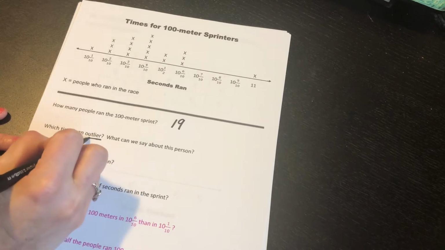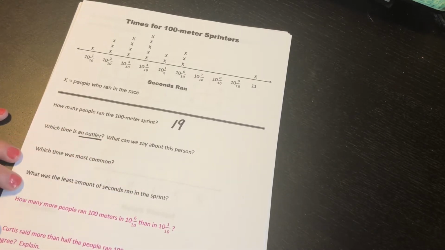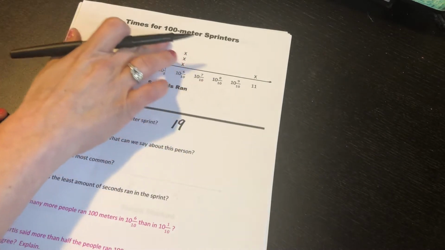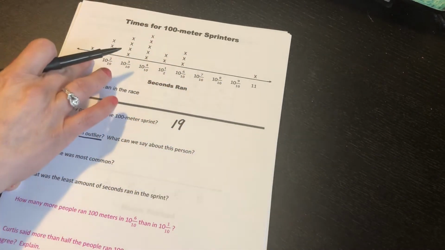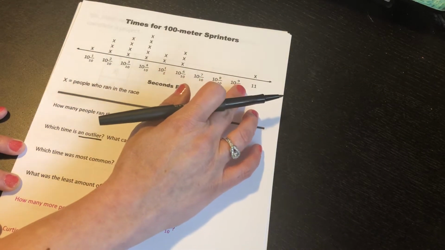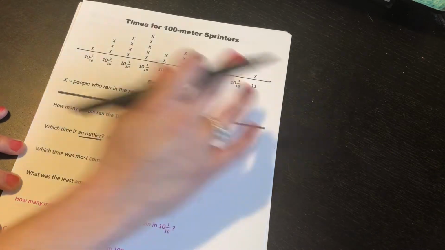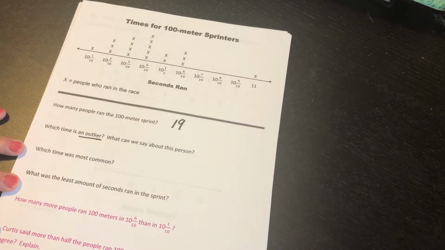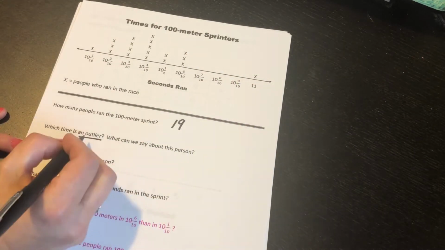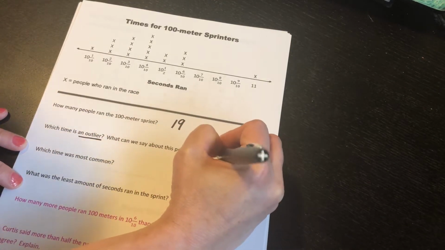Another thing that you can see very well in a line plot is something called an outlier. And it's a bit of data that lies outside the majority of the data. This is the majority, or it's considered a cluster. And here we have 3 spaces dividing the cluster from the outlier. It stands out, and you can see it's kind of off by itself. Well, in this case, we can say the outlier is 11 seconds ran.